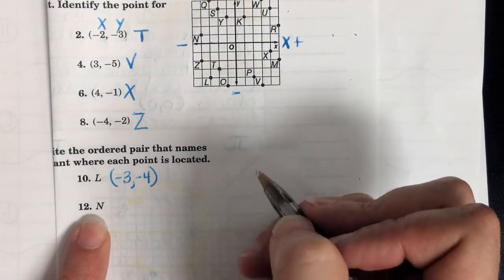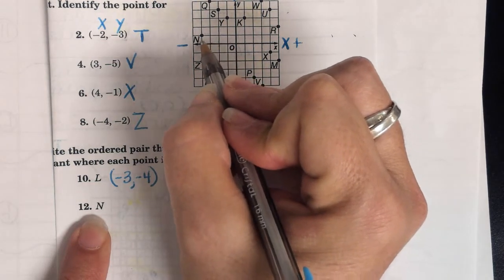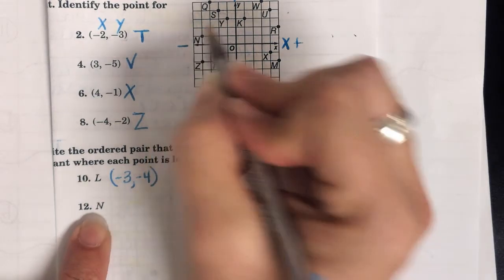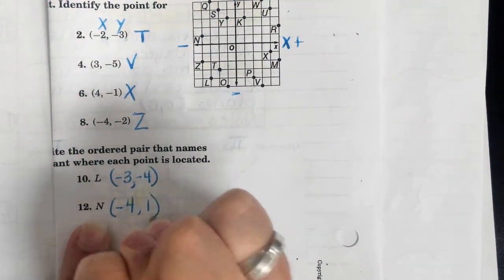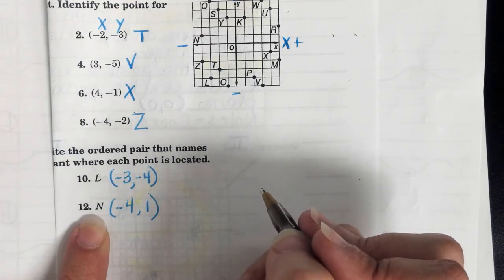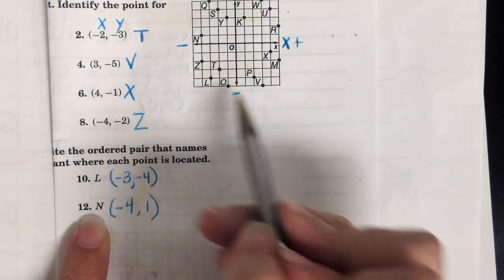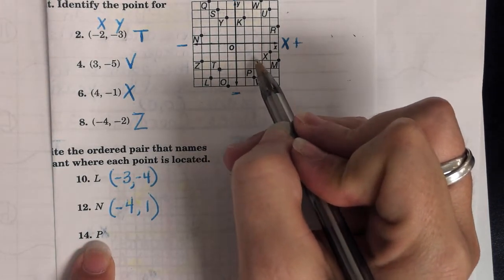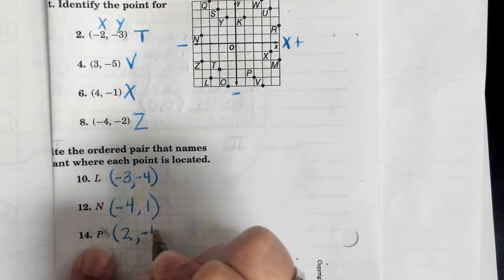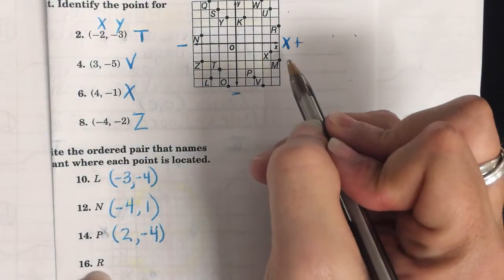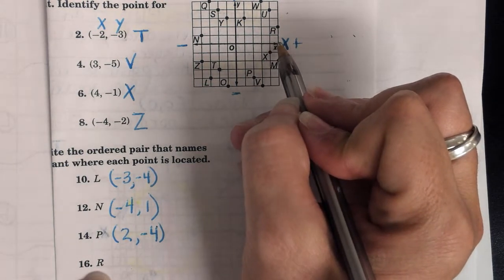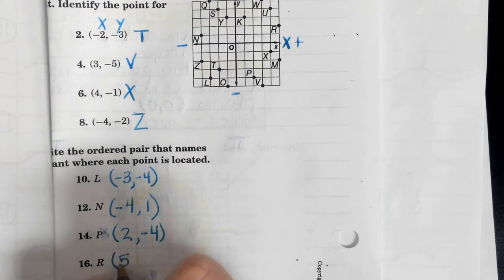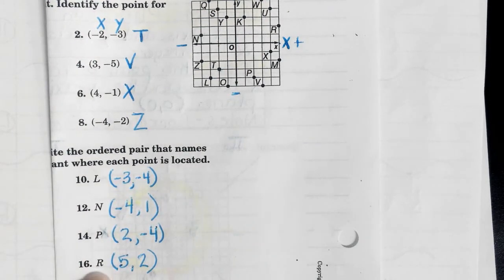Okay, N. It's way over here, so 1, 2, 3, 4. Negative 4 and 1. At first I found it was 4 and negative 1. Yeah, be careful. Watch the whole positive negative thing. Okay. P. It is positive 2 and negative 4. Negative 4, yes. And R, 5 and 2. Yep, positive 5, positive 2. Be very picky, guys, because if you drop a negative sign or add a negative sign, I have to count it wrong.